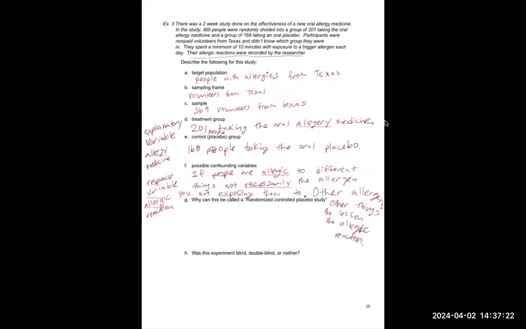Why can this be called a randomized controlled placebo study? Well, even though the people volunteered themselves to be part of it, the participants were non-paid. It says up here they were randomly divided. That's why. The important thing is not really how that sample came about.